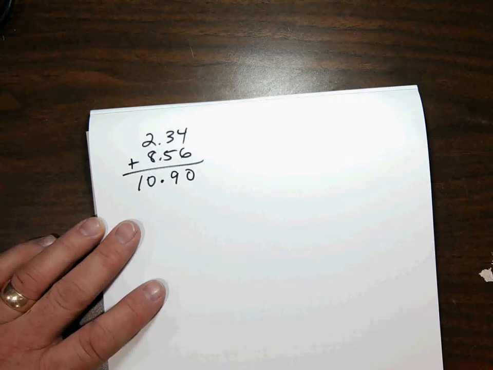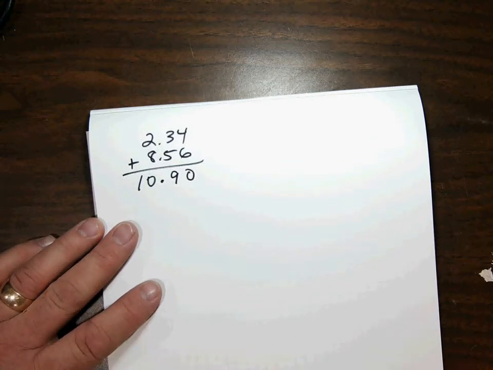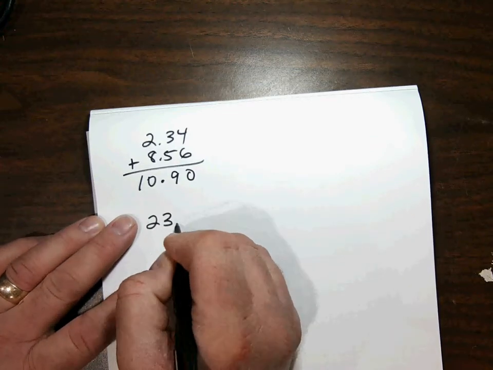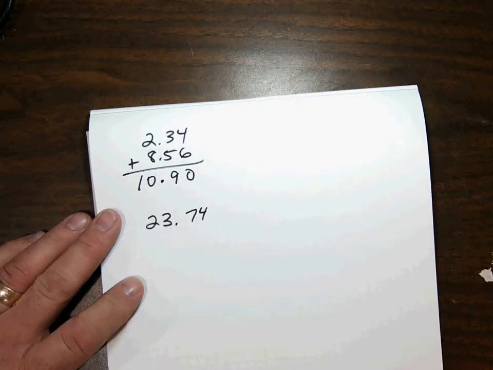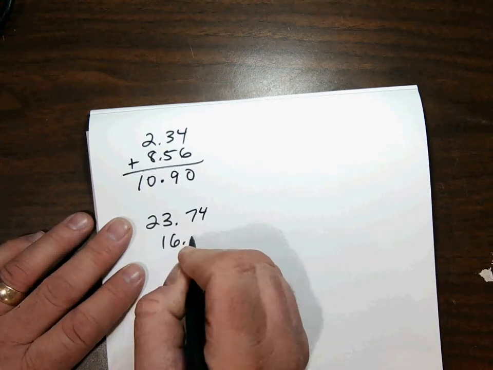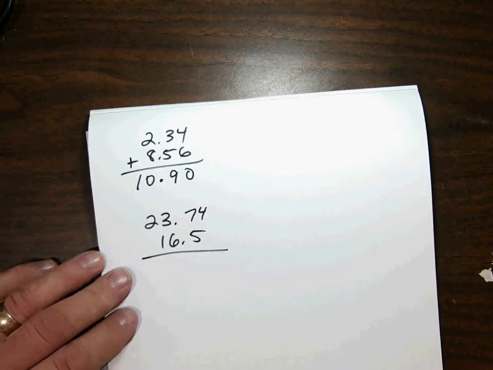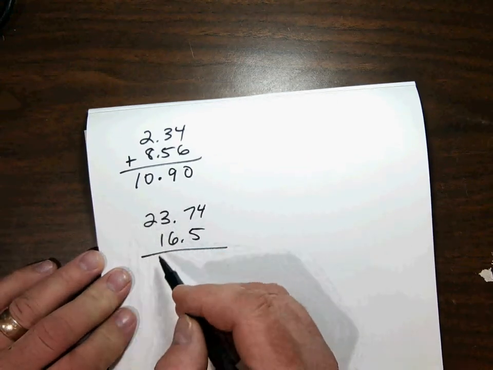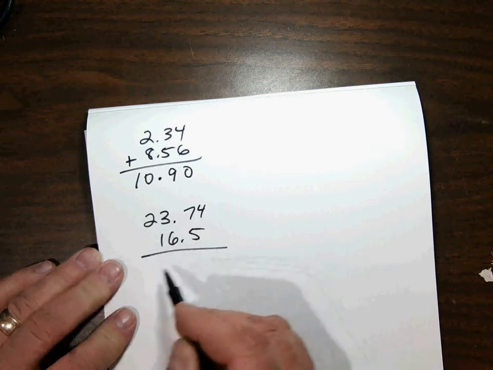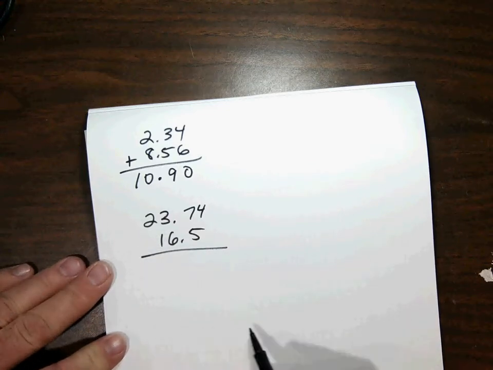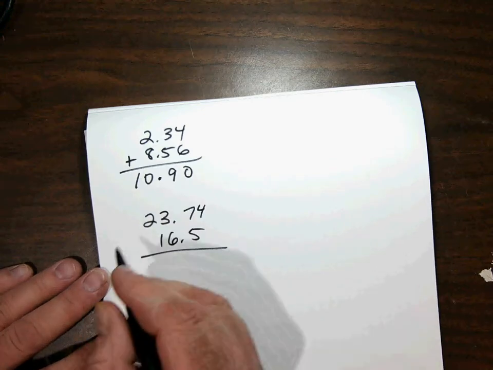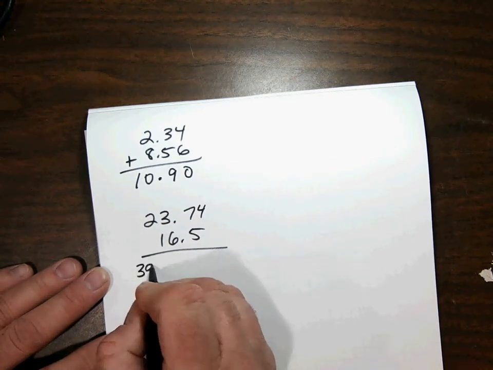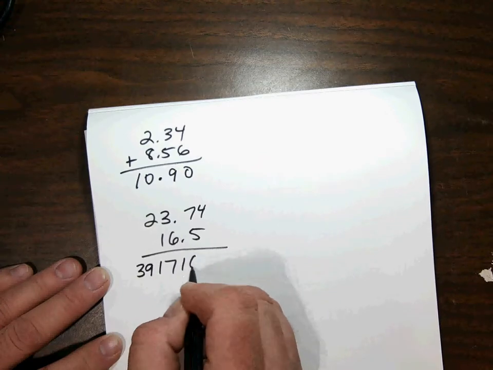Okay, multiplying and dividing decimals is a little more to it, and I don't want to do a longhand excruciating multiplication problem here, but if I had 23.74 times 16.5, I don't have to line up the decimal because if I were to really do this old longhand multiplication, you remember how this can be. We'd have a big string of numbers down here, and then eventually we'd add all those numbers together, right? And when we add those numbers together, we're going to get 391710.